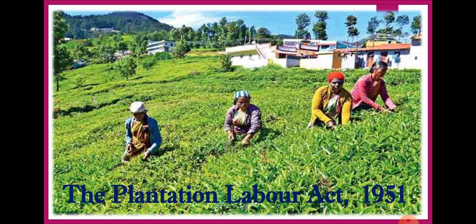Okay, and their wages, the government has decided that since in plantations humans are working as laborers, their rights should also be conserved, so that the plantation owners do not exploit them. For that purpose this act was enacted in the year 1951. Let us see some of the major provisions of this act.